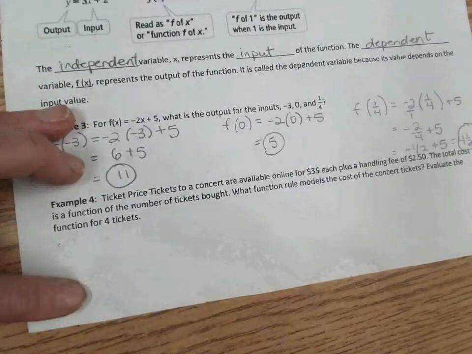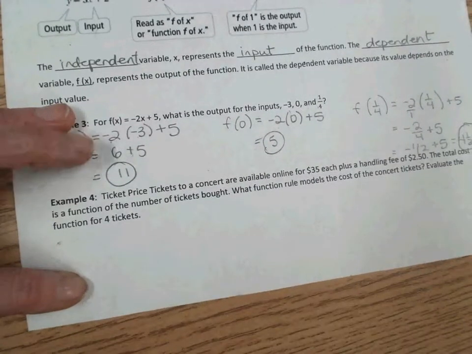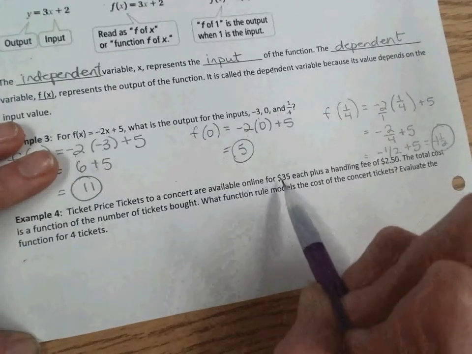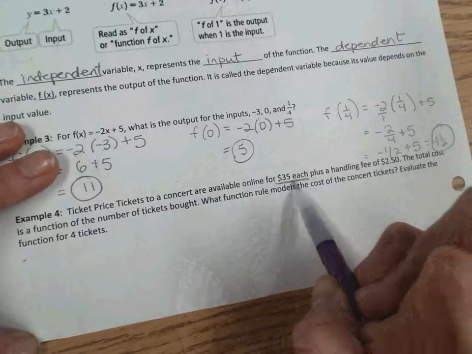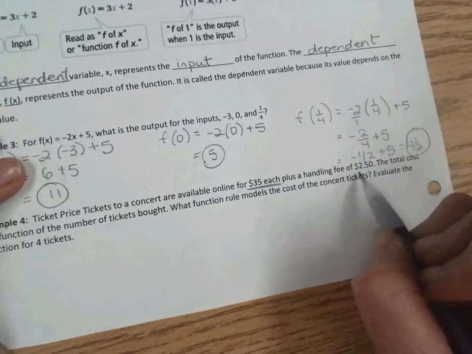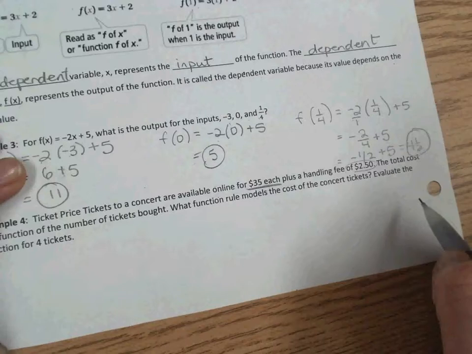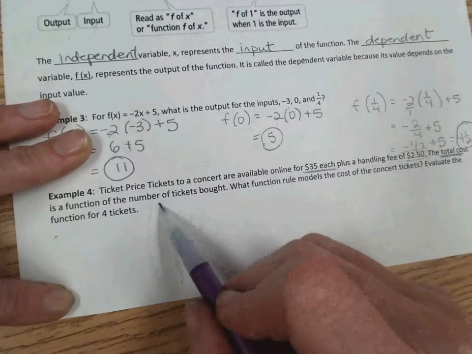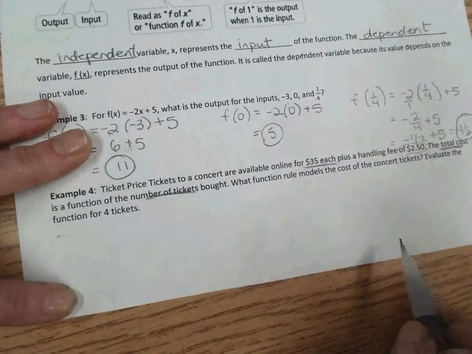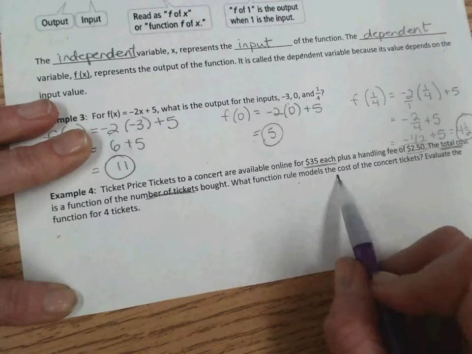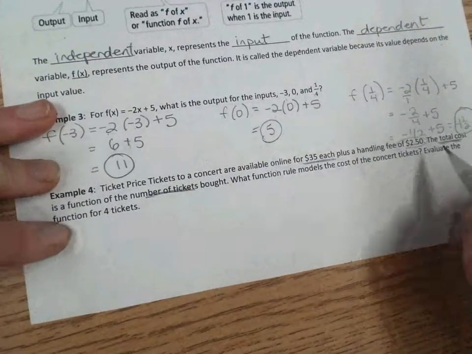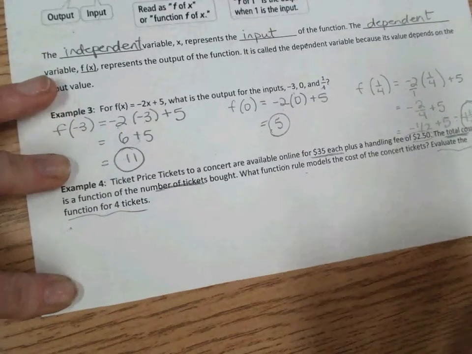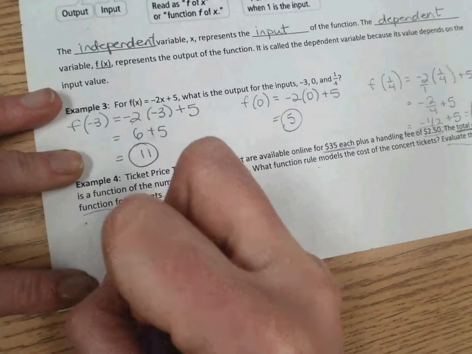And our last example for this set of notes for this lesson, talking about ticket prices. So if you're going to a concert, it's a very practical example here. Ticket prices for a concert available online. The tickets are $35 each. And then there's, of course, a shipping and handling fee, and it's $2.50. So the total cost is a function of the number of tickets bought. What function rule models the cost of the concert tickets? Evaluate, so we'll figure out the function, and then we'll evaluate when we have 4 tickets.